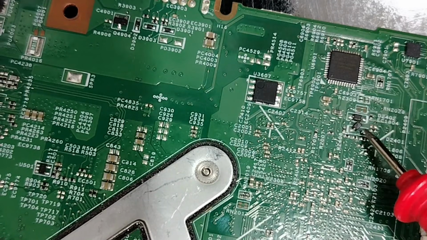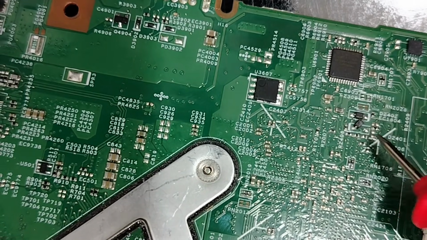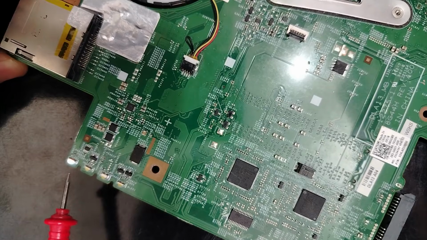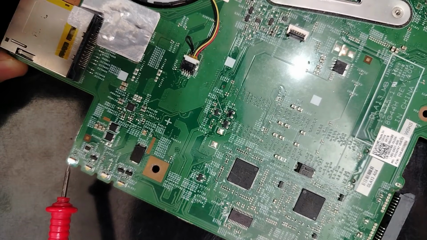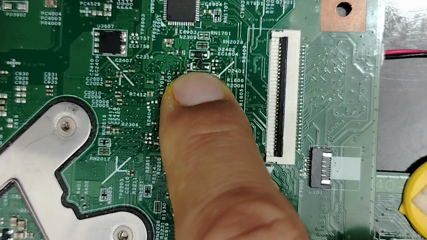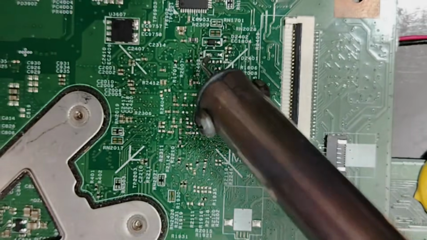So let me please put this diode back in its place and then check if the fan will work normally and also the LED stops flashing. So I will remove the adapter and then reconnect this diode to its place.